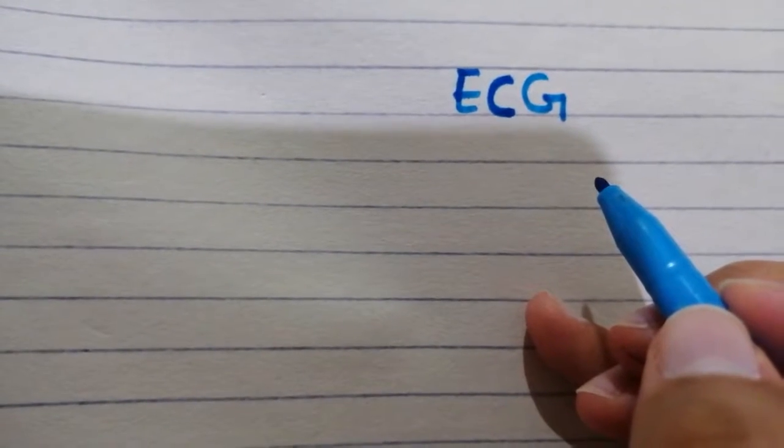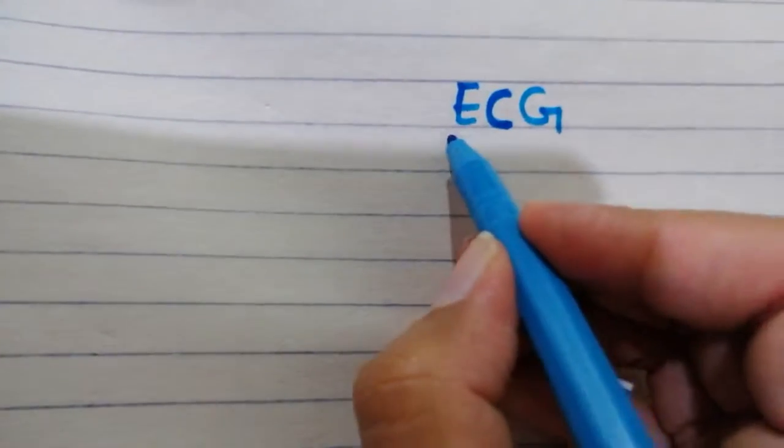So if one discusses the concept of ECG, what is ECG? ECG is basically a record of the electrical activity of the heart. So not the mechanical events, rather the electrical events.